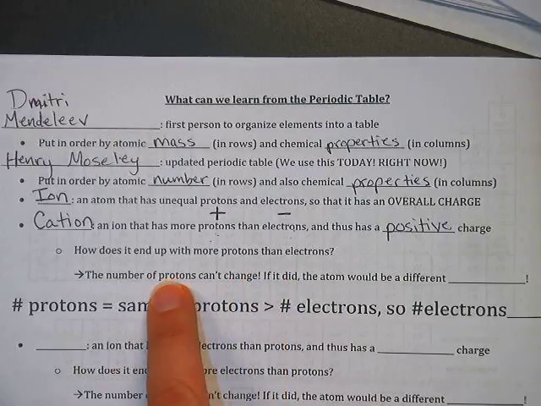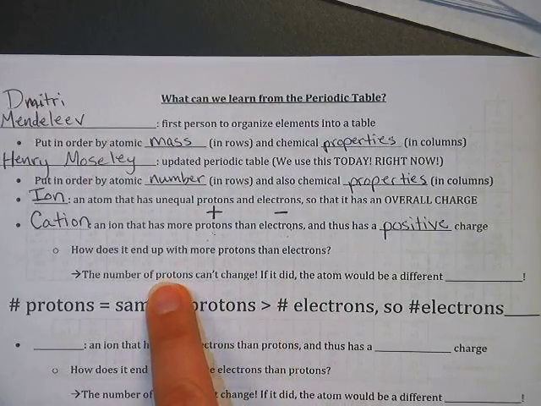How does it end up with more protons than electrons? What happens is, the number of protons can't change.